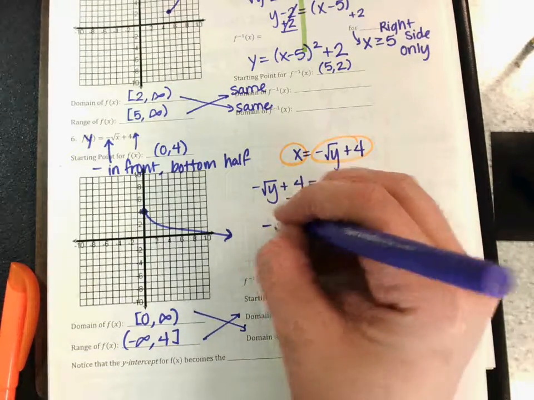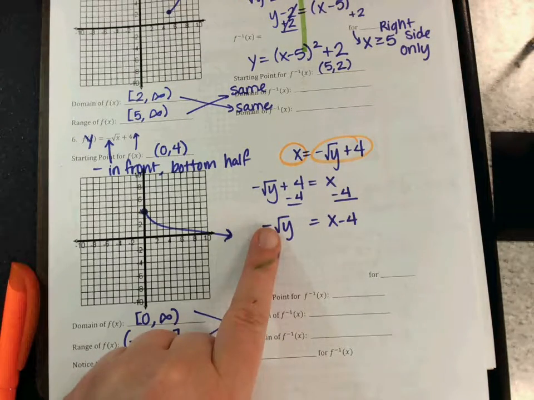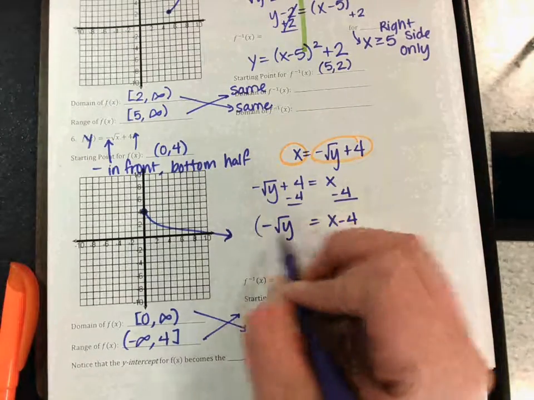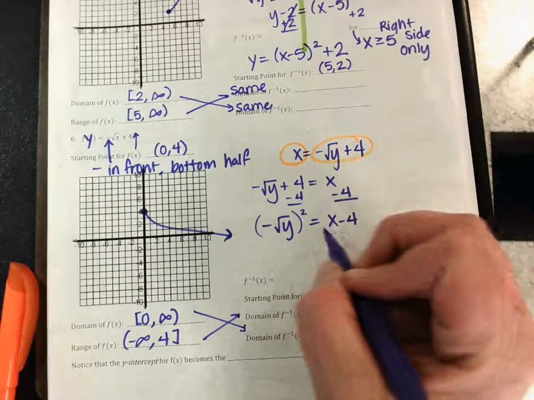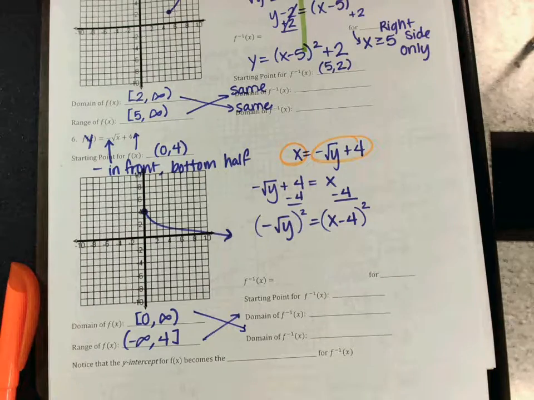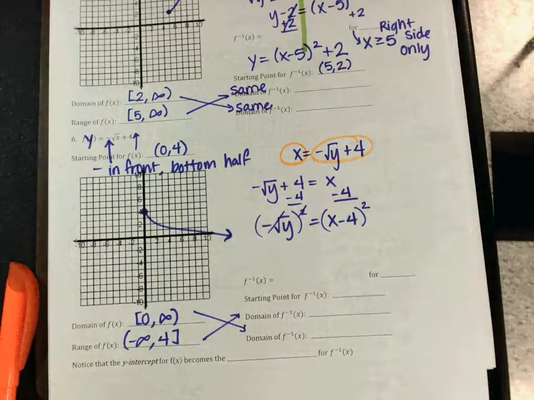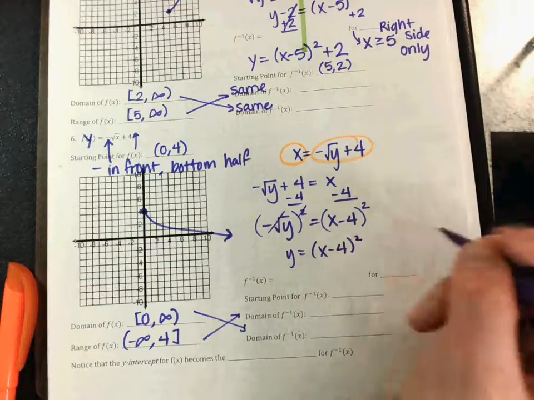Now, at this point, some of you guys are going to want to try to get rid of this negative here. Here's why you don't have to do that. If you have a negative number and you square it, is it going to stay negative? No. So when you square both sides here, that's going to go away anyway. So that's why you don't really need to. A negative times a negative is a what? Positive. It's going to go away all on its own. So my negative square root and my squared cross out. Now it's just y equals x minus 4 squared.